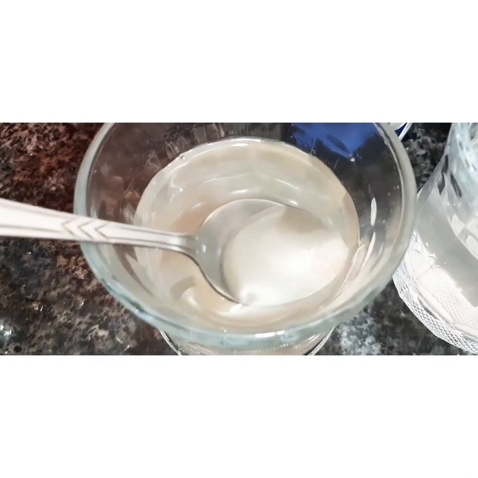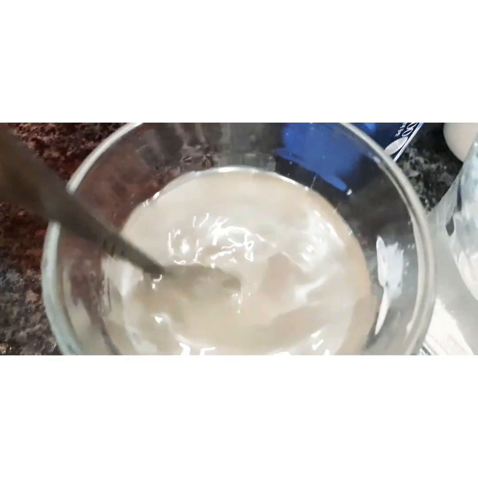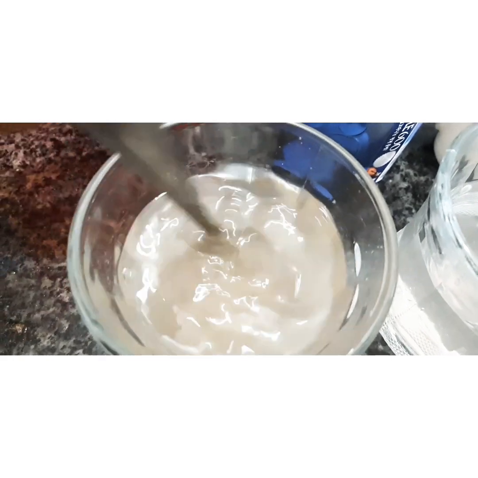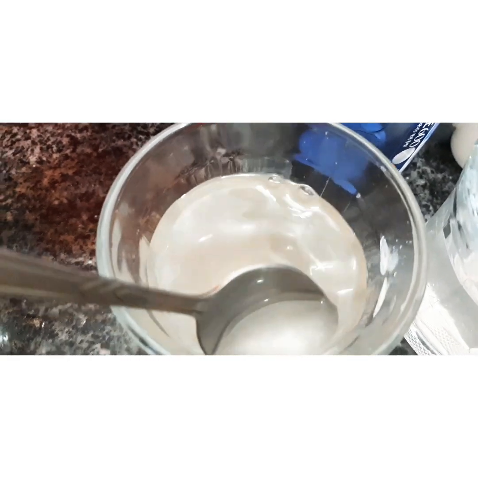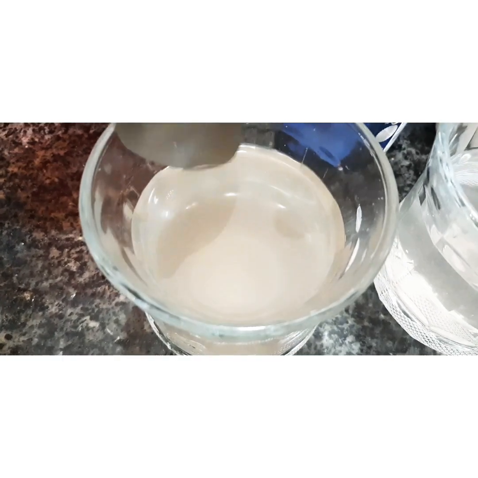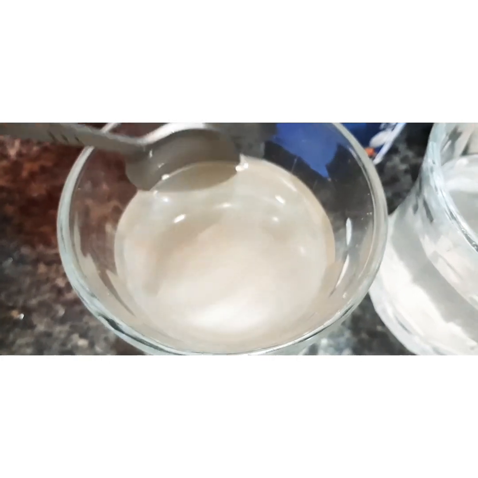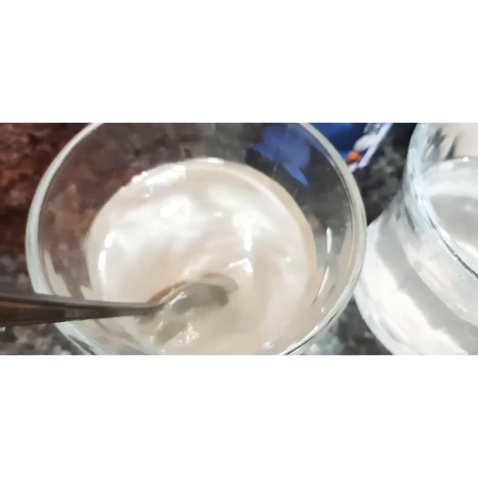You can see some salt is left behind. I'm going to stir it again to mix all the salt. Cold water takes longer to dissolve, and in hot water salt dissolves quickly. Now all the salt is dissolved. There is no salt in the glass right now.